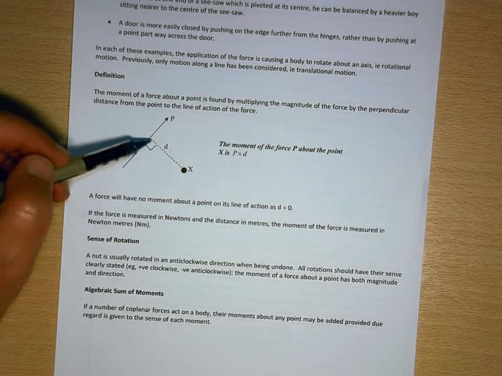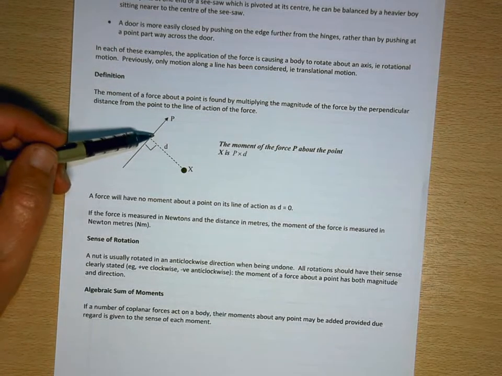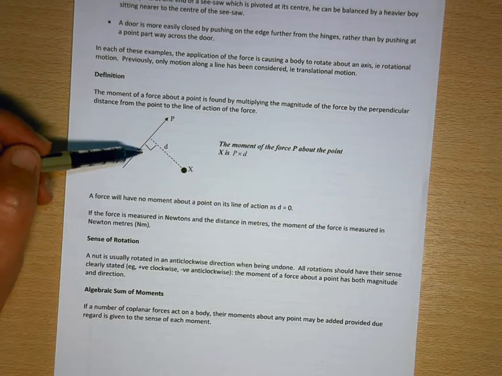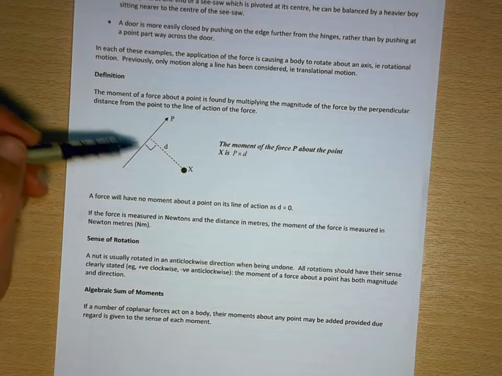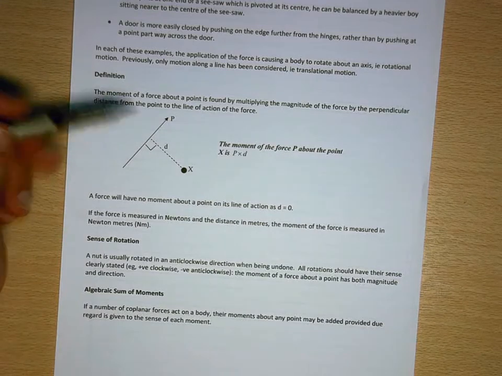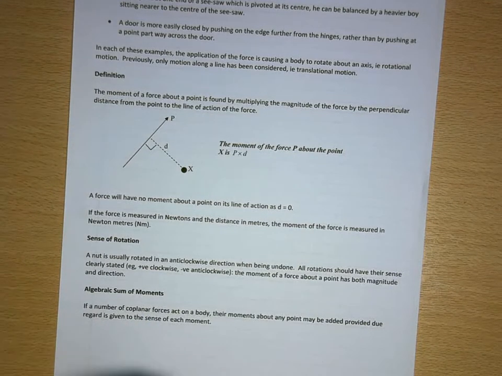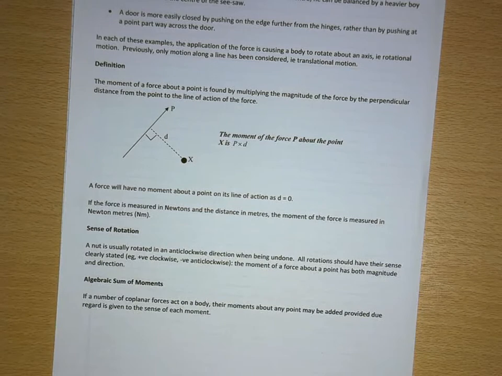So it's important that we have a sense of rotation, that we have a positive moment and a negative, in the same way as we were doing when we were resolving forces and we put a plus x and a plus y to say what sense of direction we were taking as positive. It's the same for a sense of rotation.